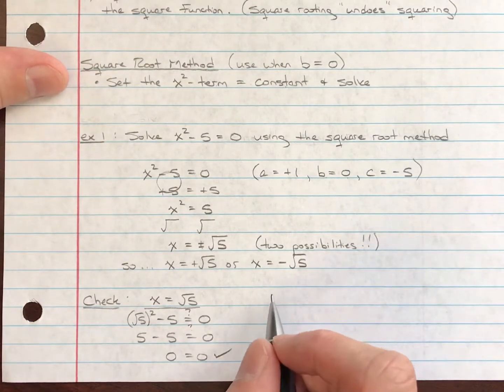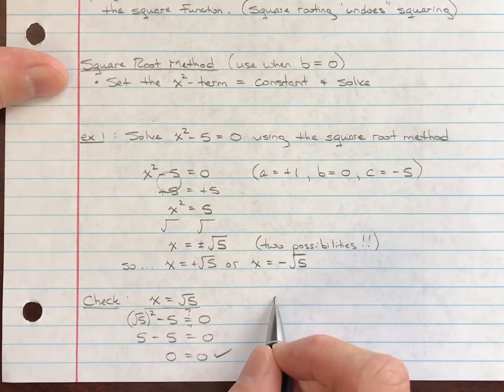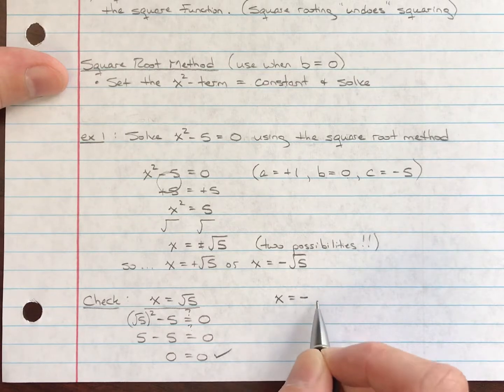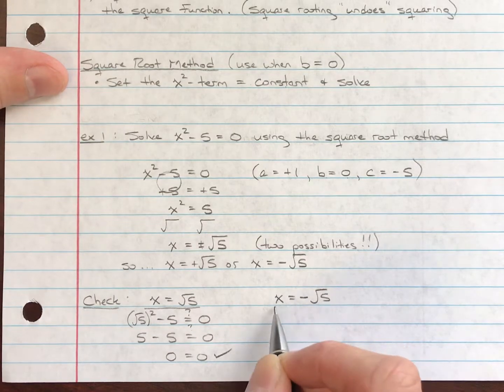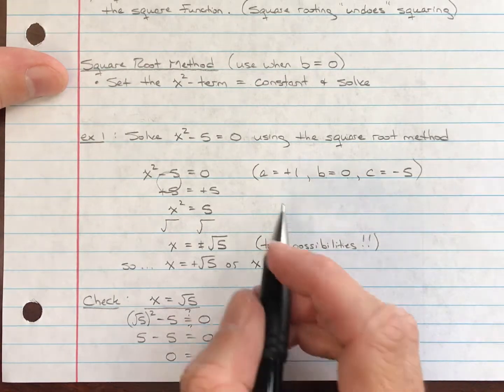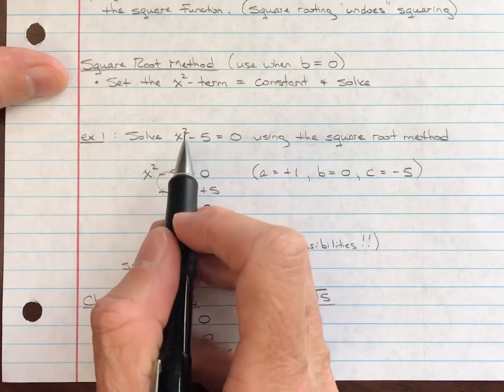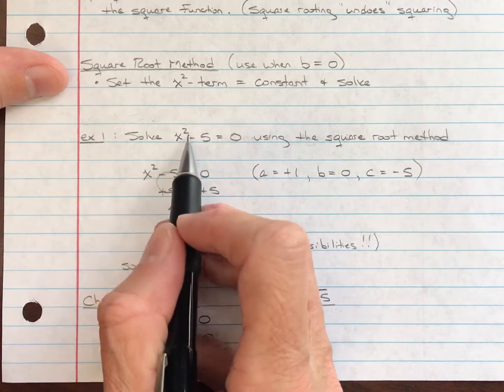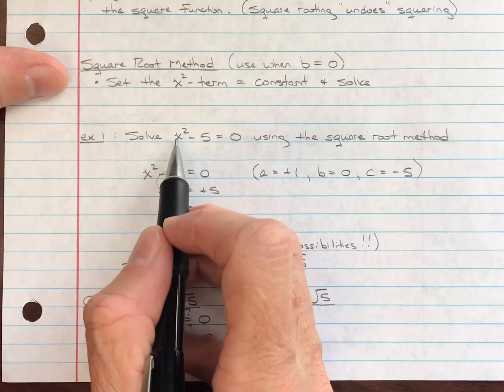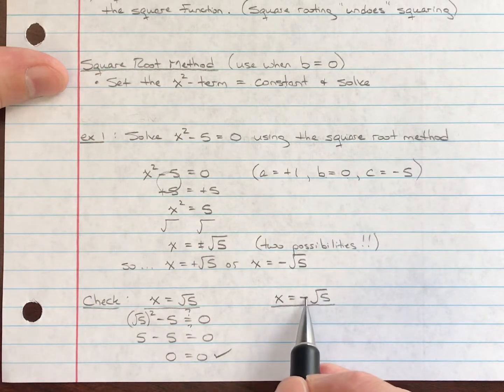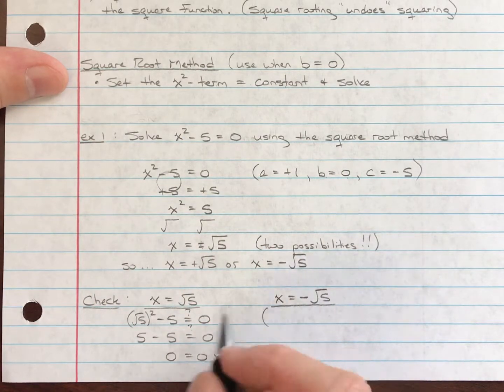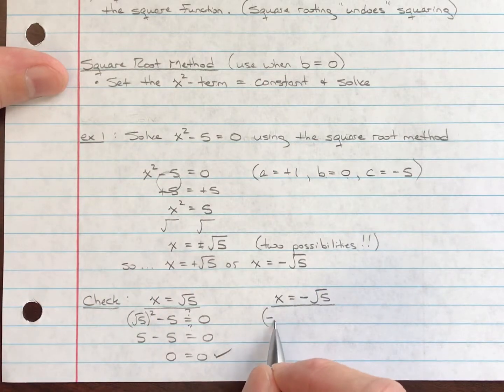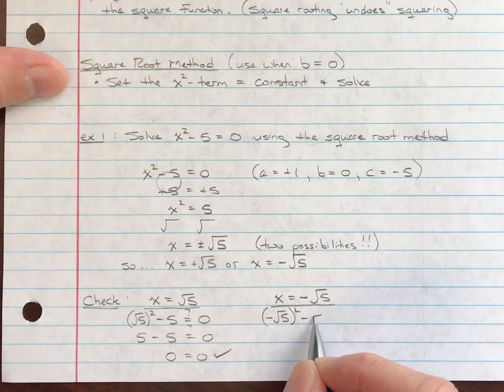Now let's check the other possible solution: x is equal to the negative square root of 5. Again, I will use the original equation. I'll replace the variable with parentheses, and inside those parentheses I'll put the negative square root of 5. So x squared is negative root 5 squared minus 5.